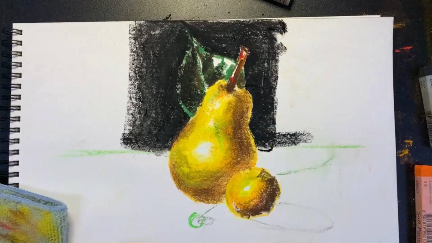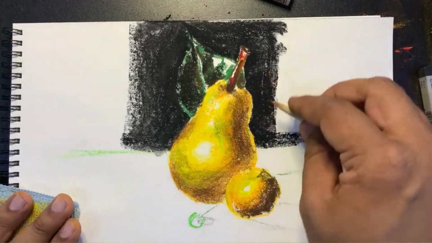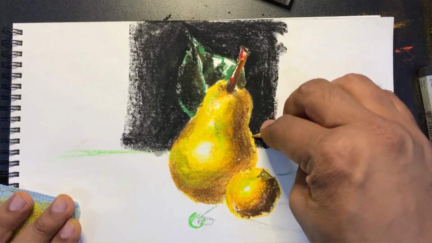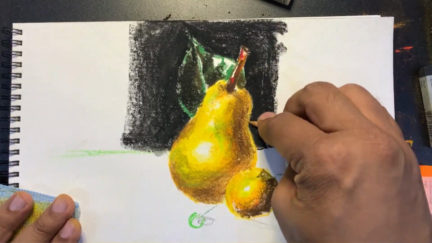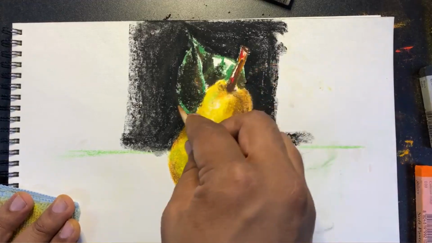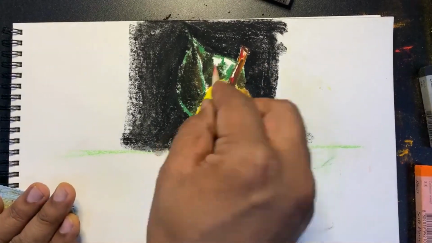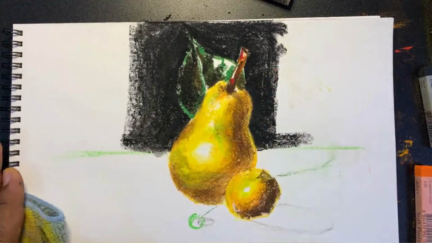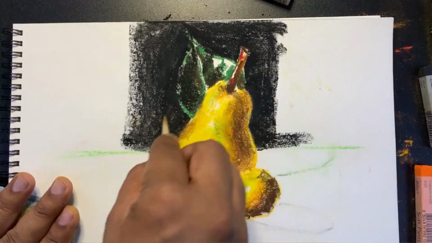You can simply overlap some pastel here so that it shouldn't look cut to cut, otherwise it will look like it's a cut-paste object. So you can just see that I'm just overlapping some black on the object, so that is totally fine.